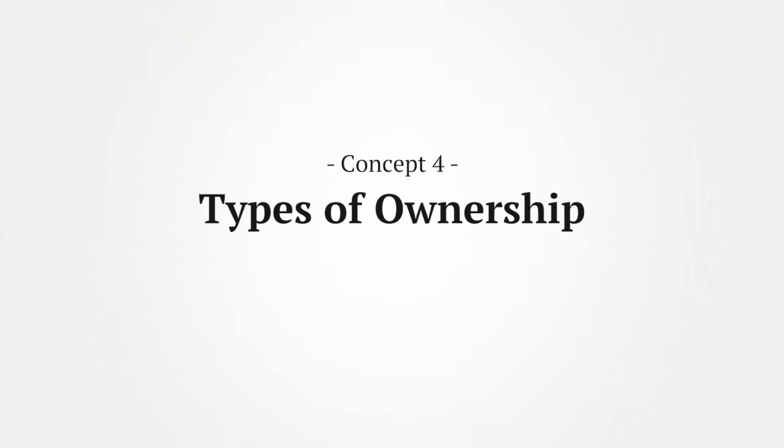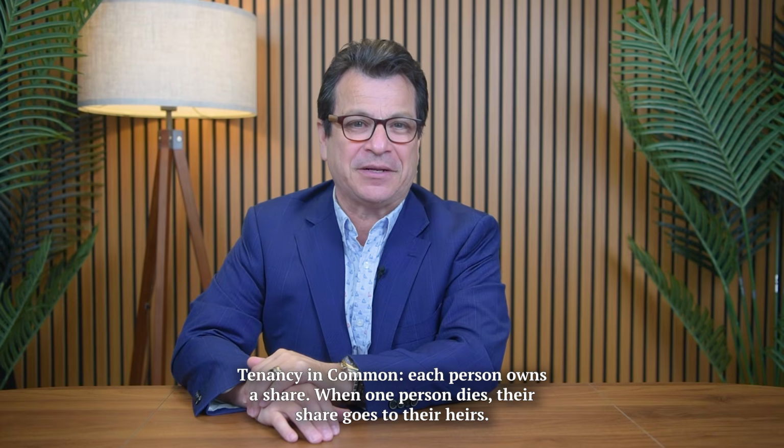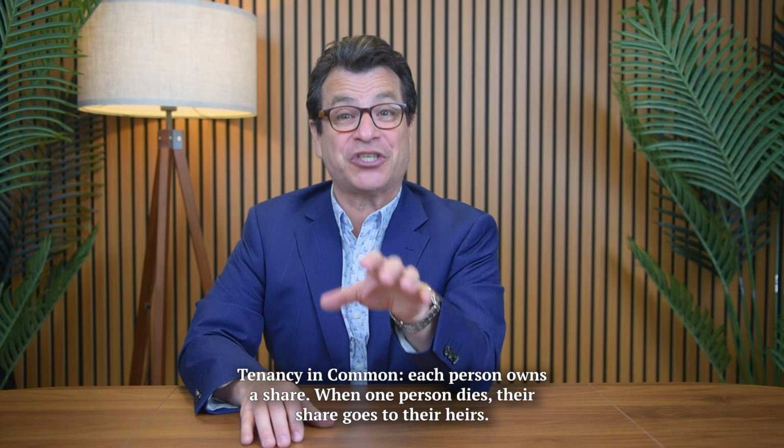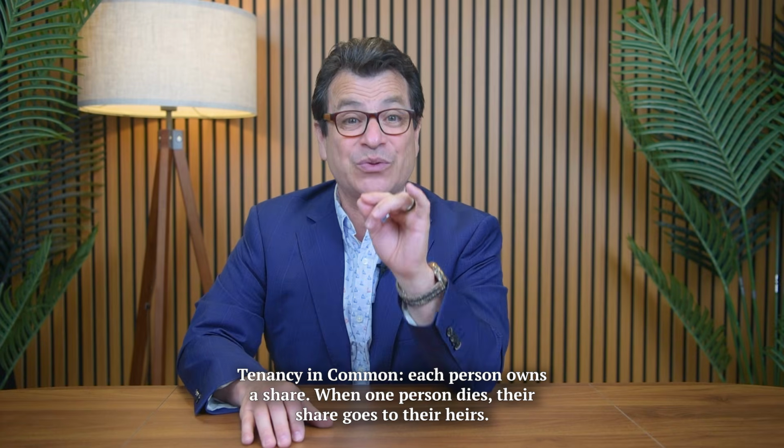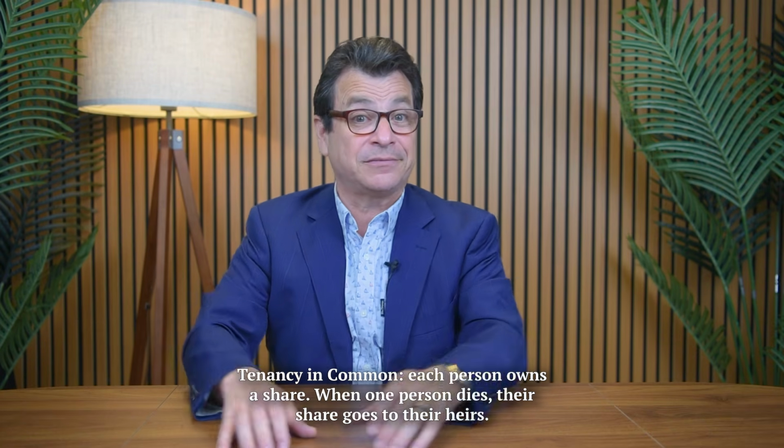Topic 4, how two people or more can own a property together. There are a few ways, and the exam loves the small differences, so you want to be careful with this one. The two main ones are this. The first one, tenancy in common. Each person owns a share. When one owner dies, their share goes to their heirs, whoever's in the will.